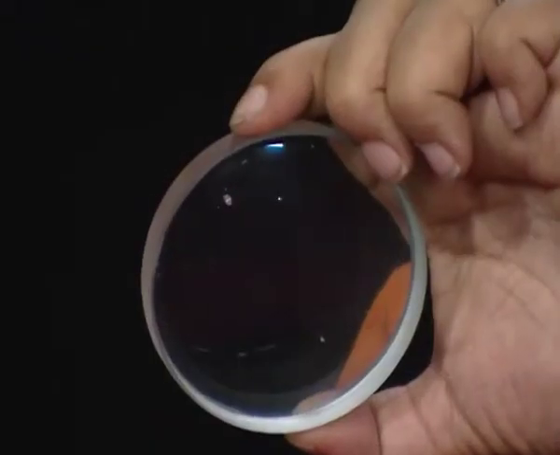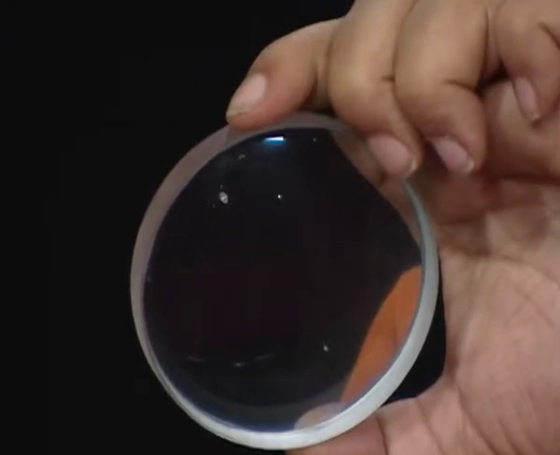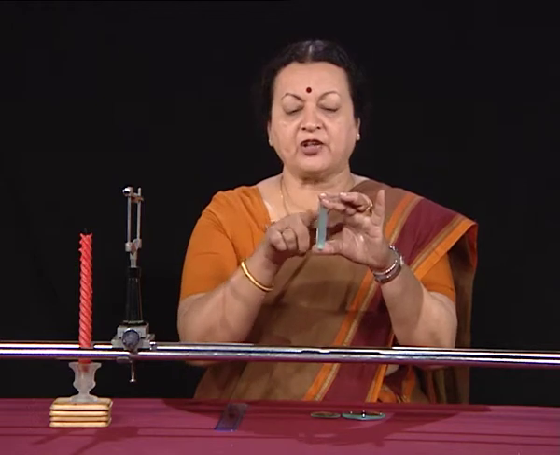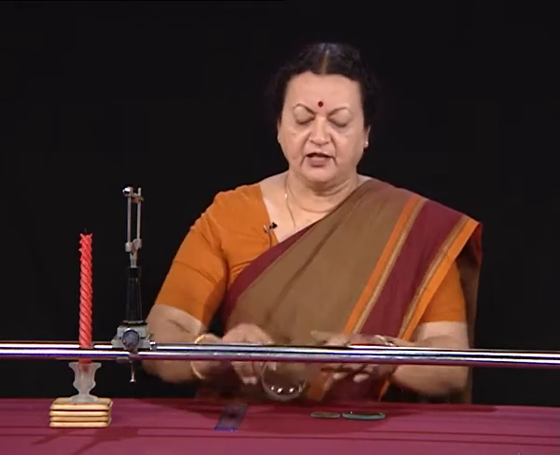I have another lens here which has got concave sides, flat over here. So, this is a biconcave lens. Different lenses behave differently and we need to study that because otherwise we can't make use of it.